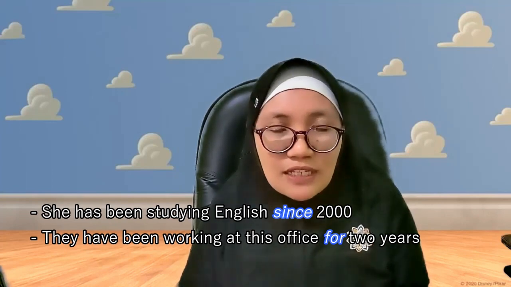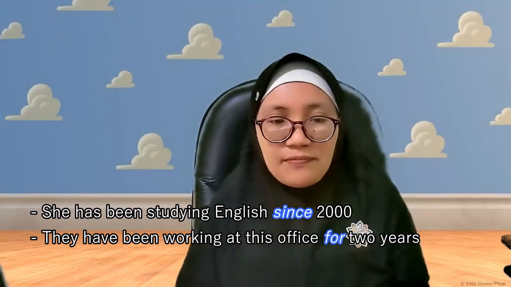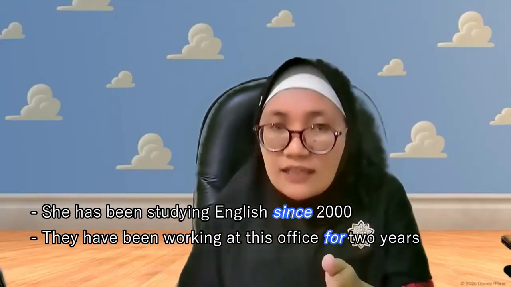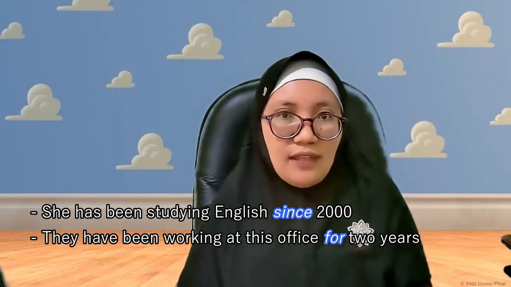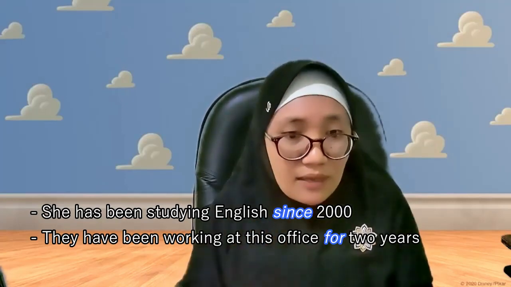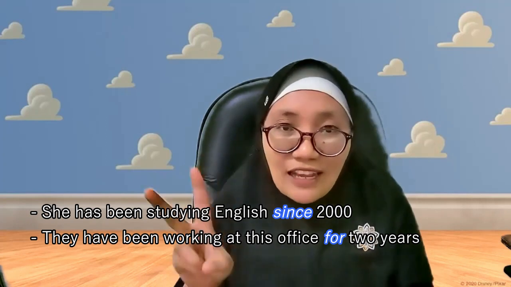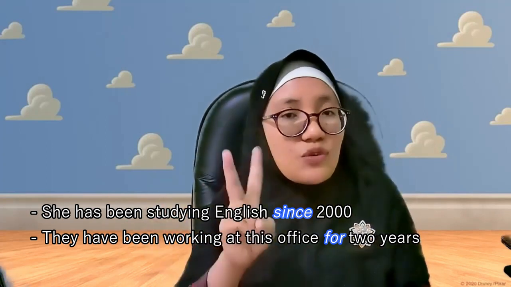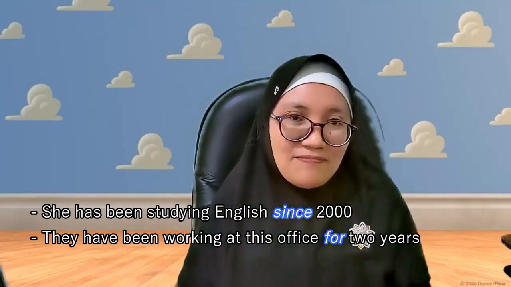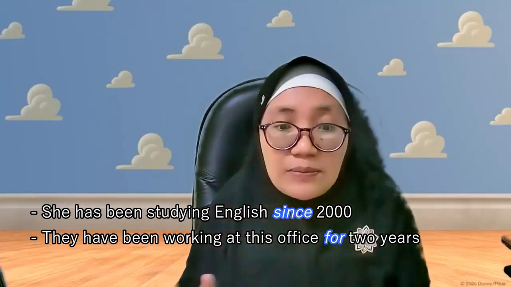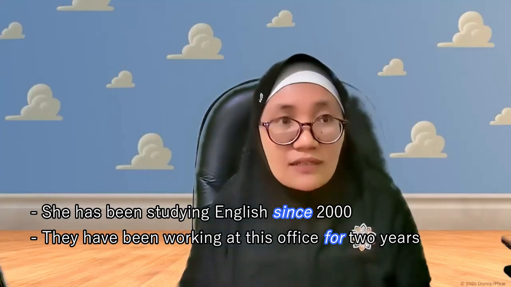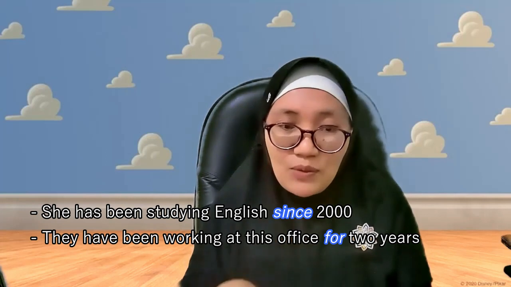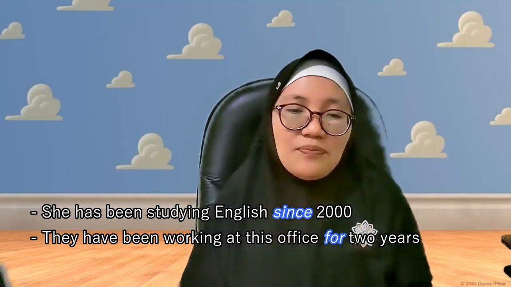Sampai sekarang masih belajar bahasa Inggris? Yes. She has been studying English since 2000, but now she is still studying English. Jadi sekarang masih belajar juga. The second example. They have been working at this office for 2 hours. Okay, masih bekerja? Masih. Dalam 2 jam ini. Gitu ya. Jadi selama 2 jam ini masih bekerja.